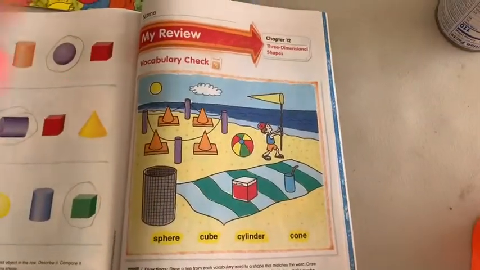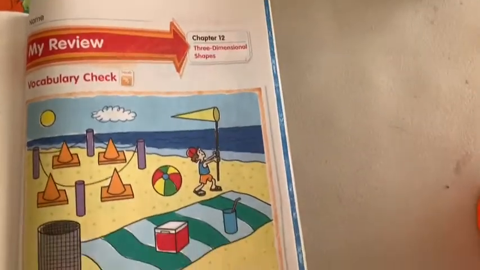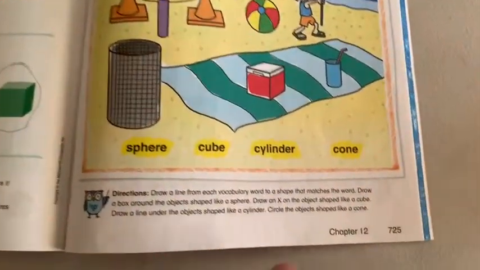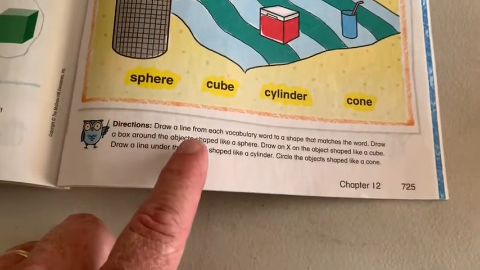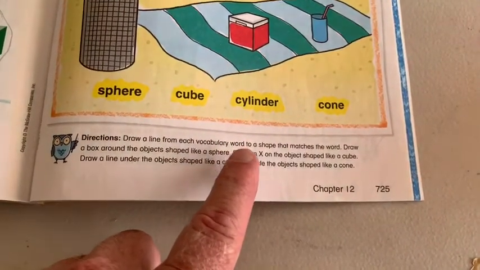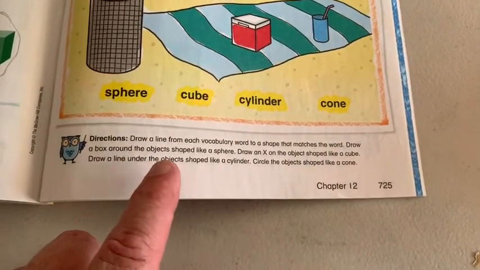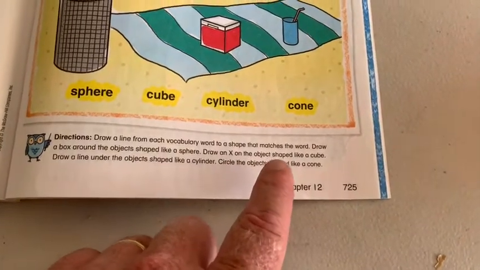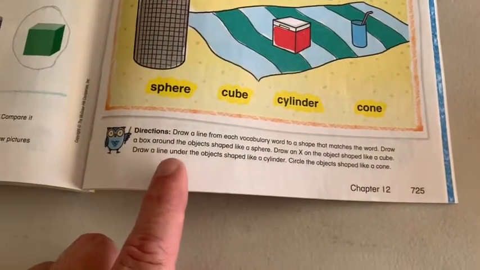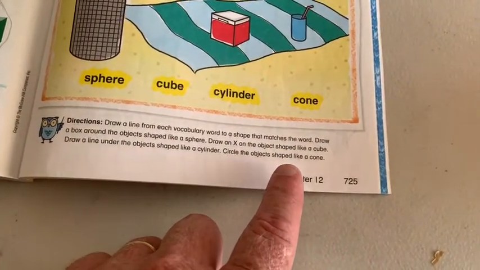Our final one is a review of solid shapes, 3-dimensional shapes. Okay, and we're doing page 725 and 726. Directions say draw a line from each vocabulary word to a shape that matches the word, and draw a box around the object shaped like a sphere. Draw an X on the object shaped like a cube. Draw a line on the object shaped like a cylinder. Circle the object shaped like a cone.